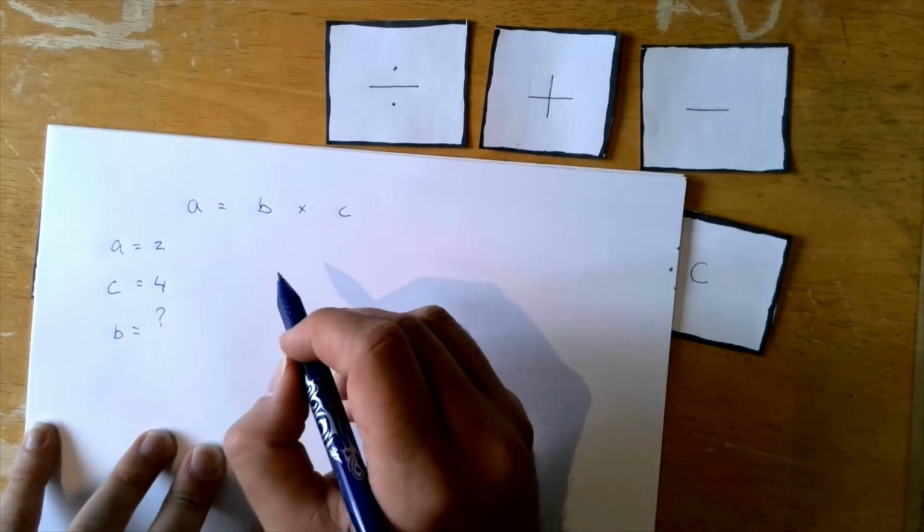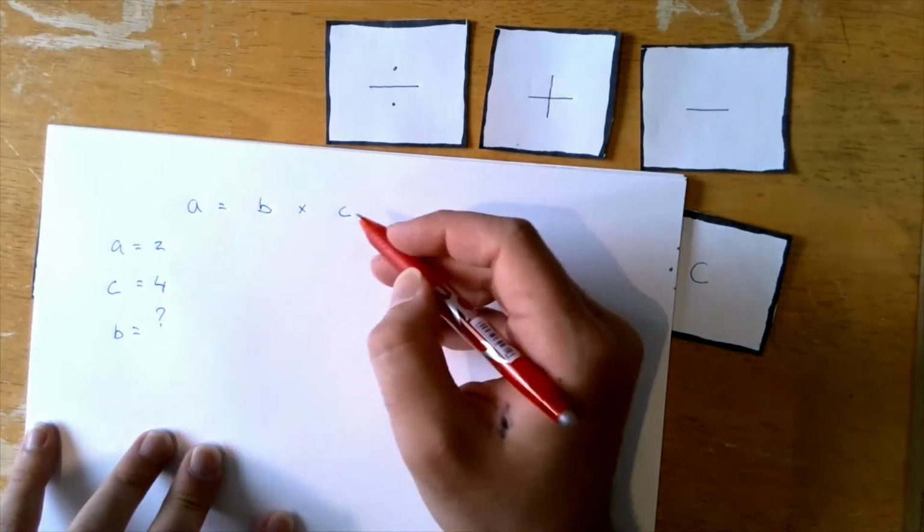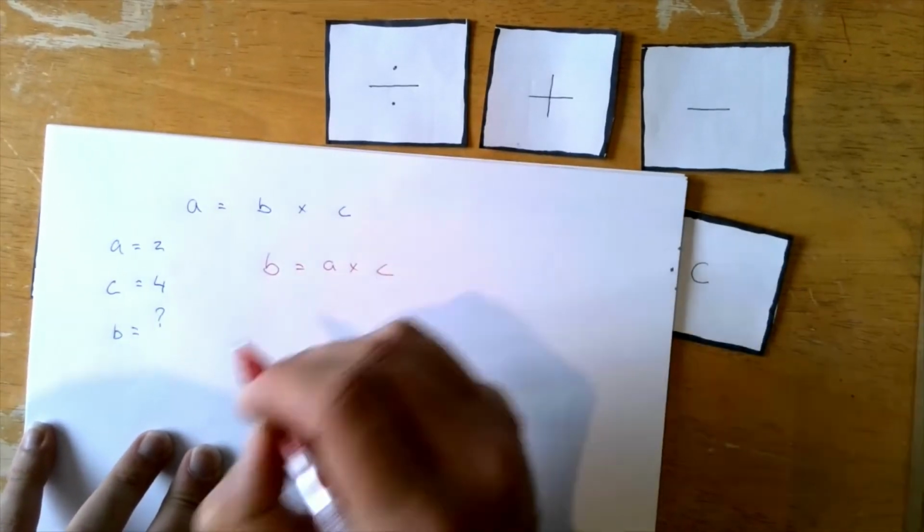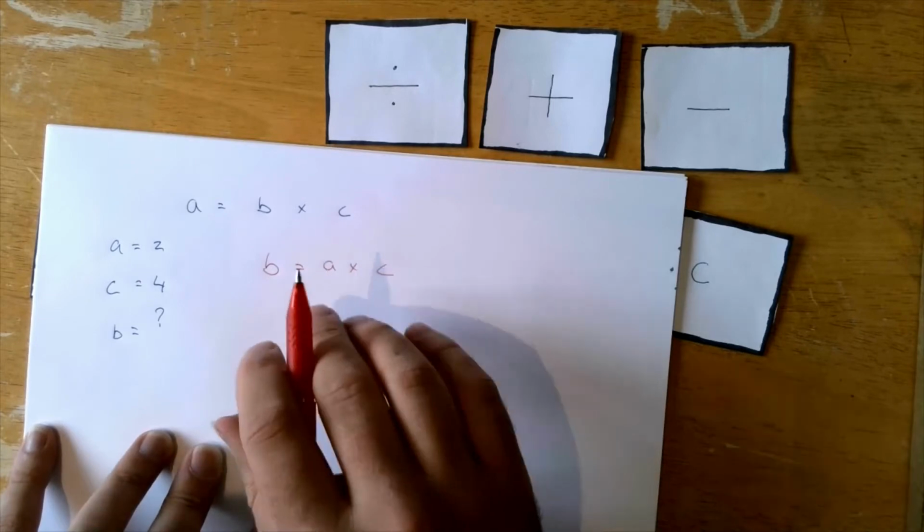Now I can't just do this, so warning, warning, this is not what you do. You don't just write it out by swapping the letters around. That doesn't make sense, and I'll show you why.